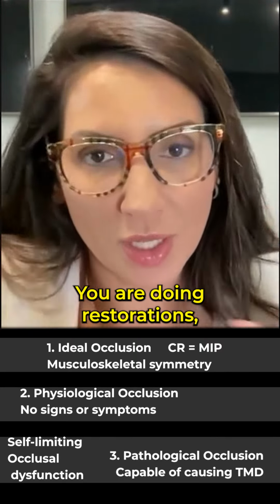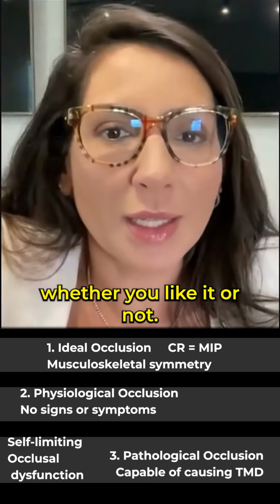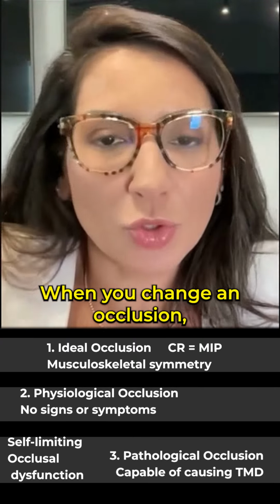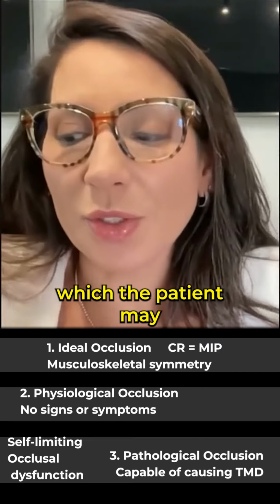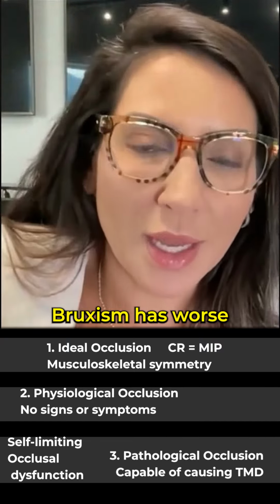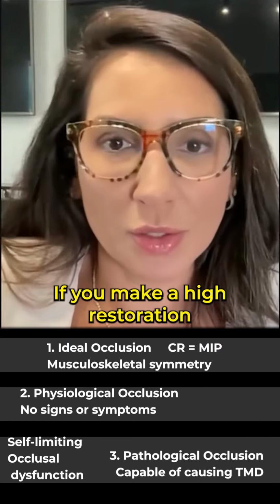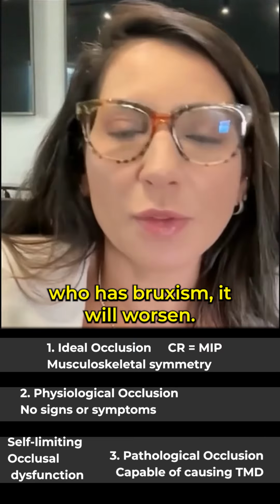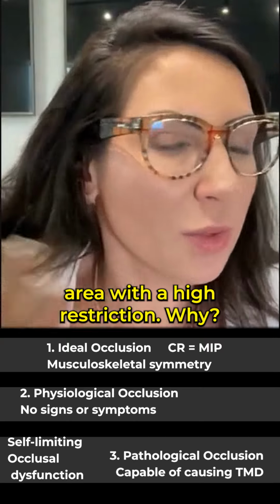You are doing restorations, you are living off teeth, you are dealing with the TMJ, whether you like it or not. When you change an occlusion, you alter this three-dimensional positioning of the TMJ, which the patient may or may not adapt to. The patient with bruxism has worse adaptation to everything you do in the mouth. If you make a high restoration combined with a patient who has bruxism, it will worsen. They will experience more pain. They may even have pain in the ear area with a high restoration.